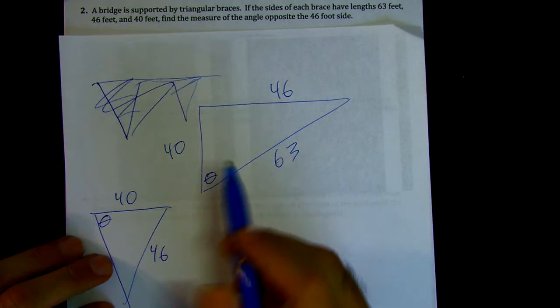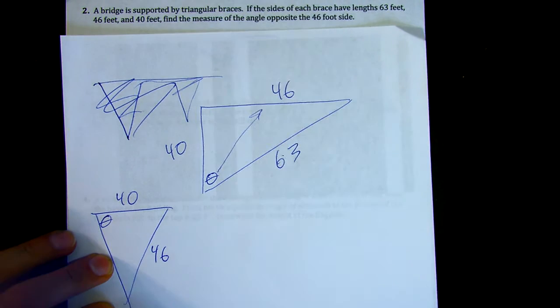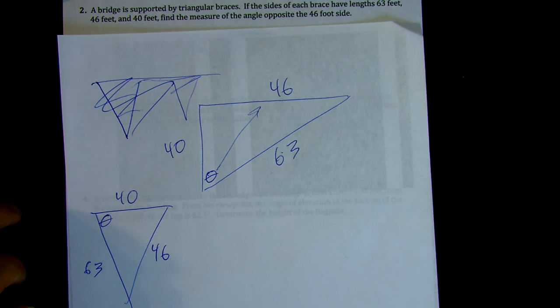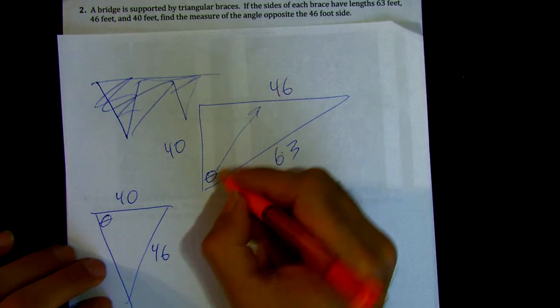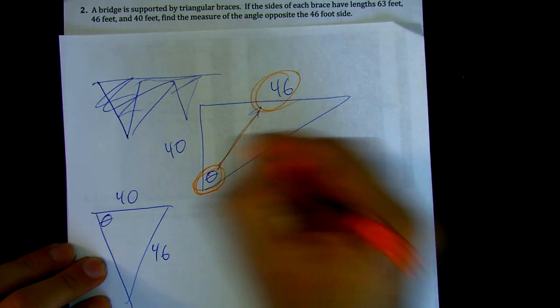But you're looking for theta across from 46. There are three sides of a triangle, so once you have two of them in there, you know where the last one goes. All right, look what we have: an angle and a side, and then two sides.